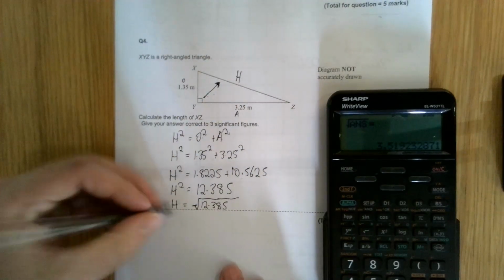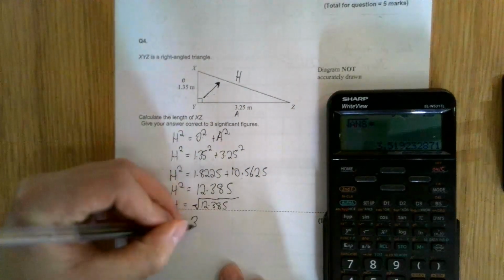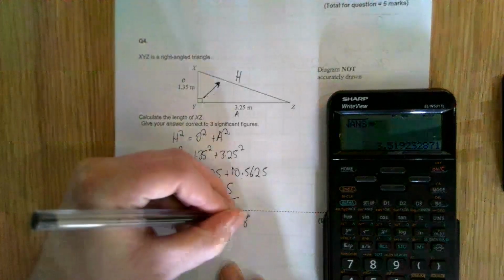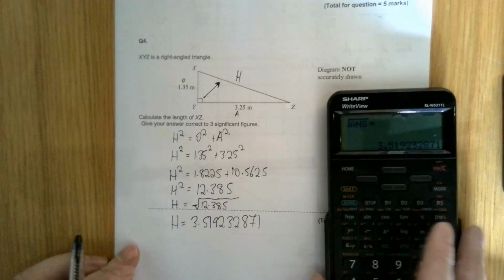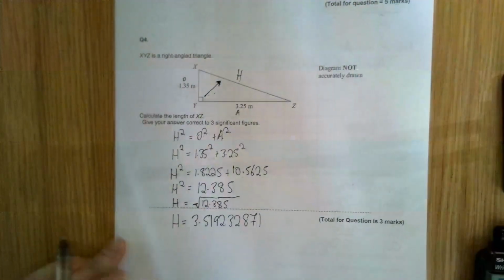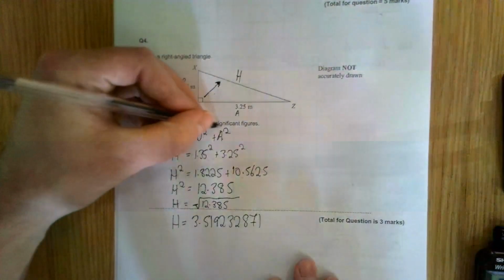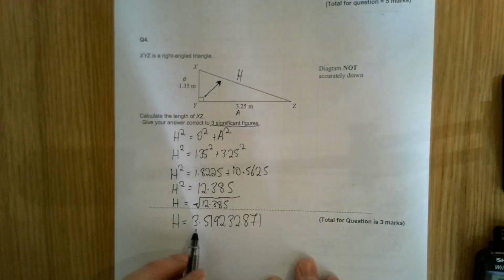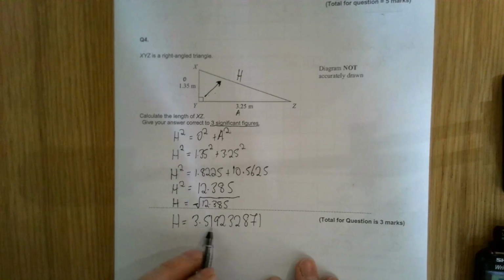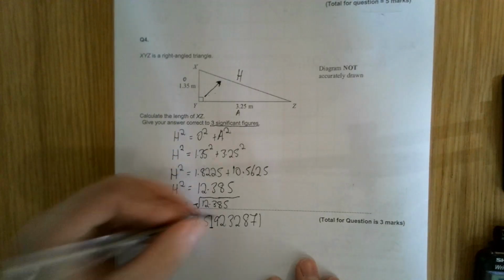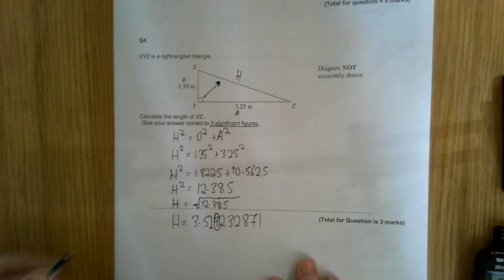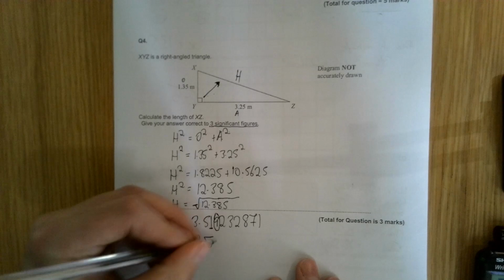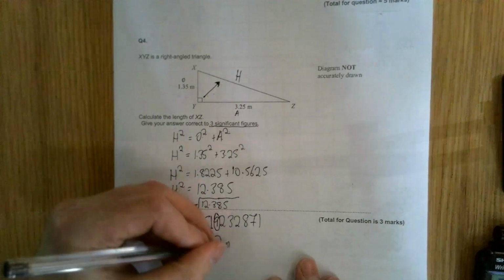And there's our answer. H is equal to 3.519232871. But the final part of the question did say to round to 3 significant figures. So we're going to take this answer and find the third significant figure, which is 1, 2, 3. Underline the 1 and circle the 9. So H is equal to 3.52 meters.